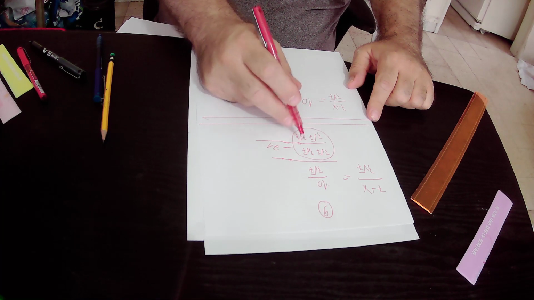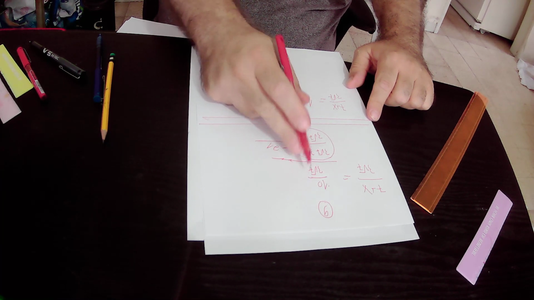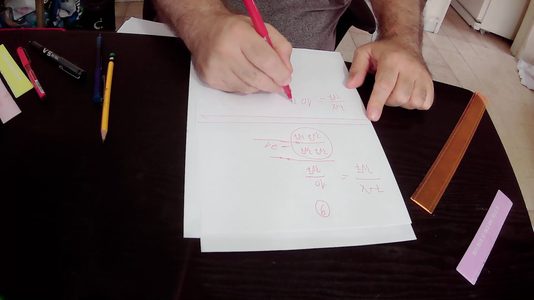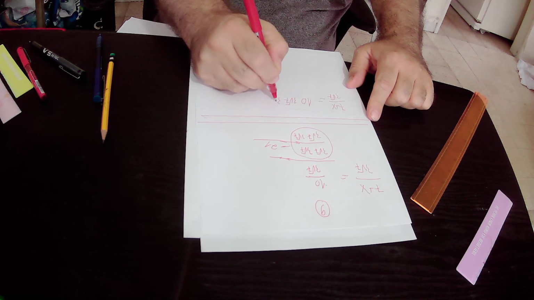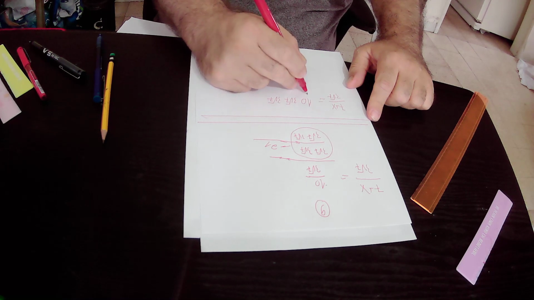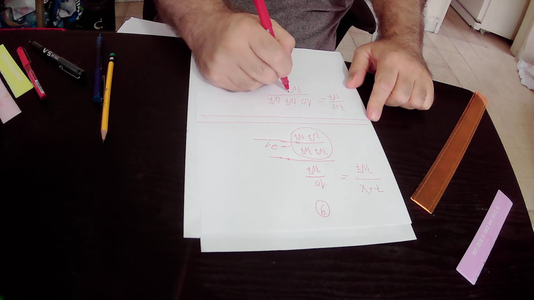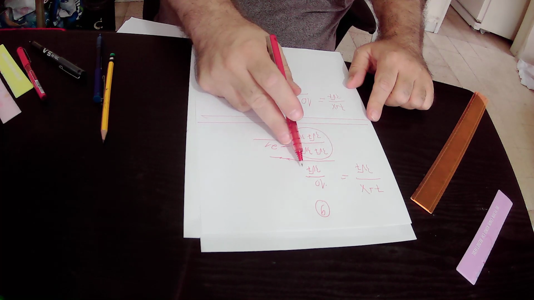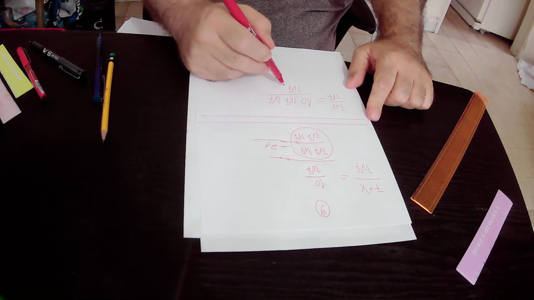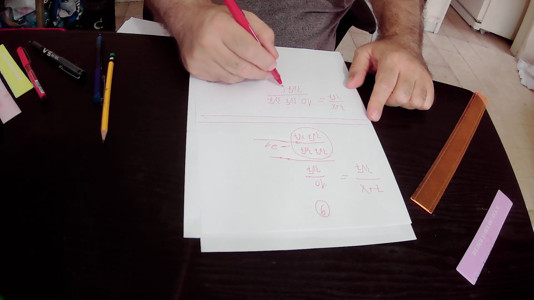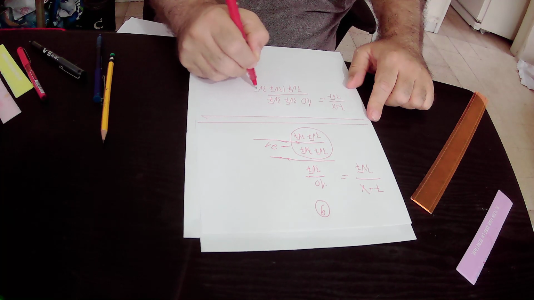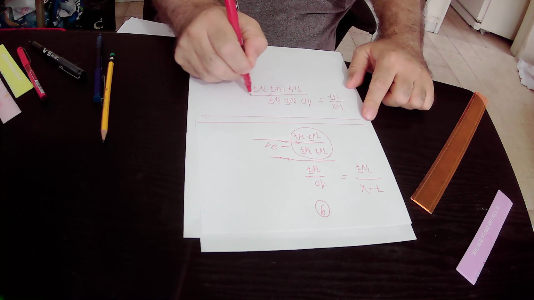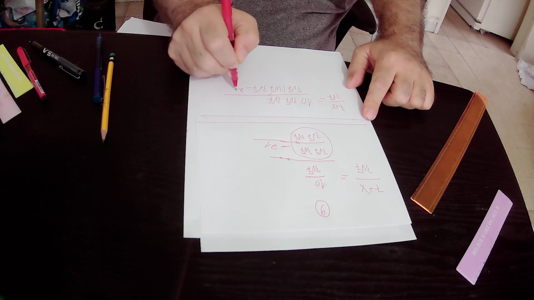This expression will be moved to the numerator here: 3 times root 7 times 3 times root 7 over 3 times root 7, and this expression will be moved to the denominator here. So it is 3 times root 7 times 3 times root 7 minus 21.